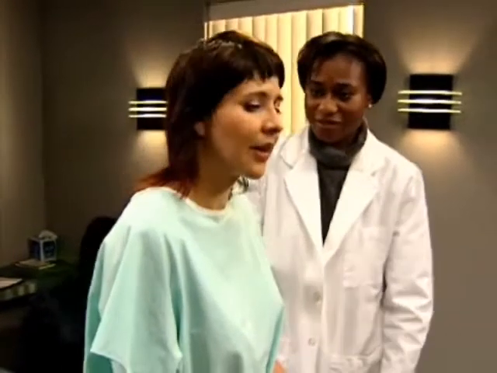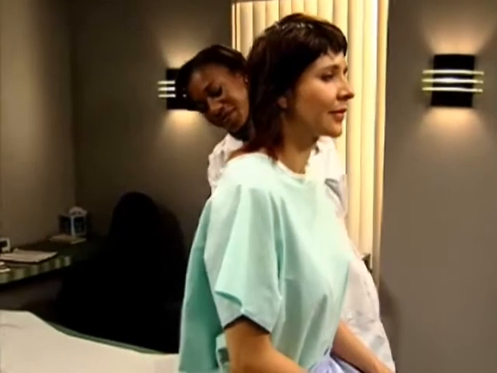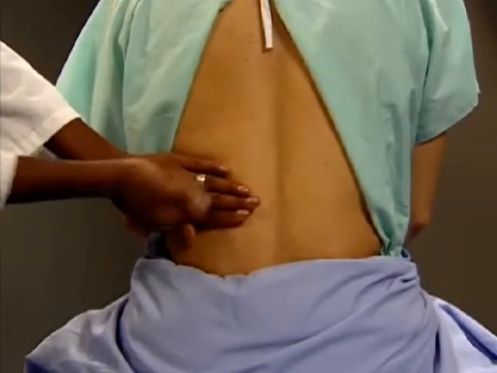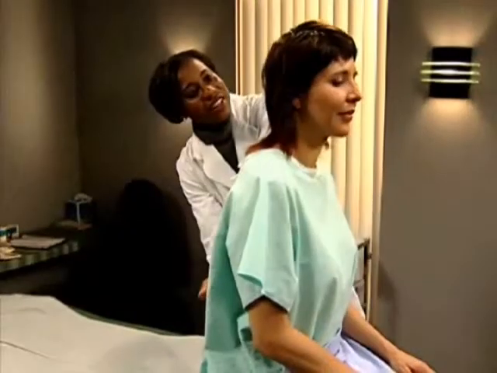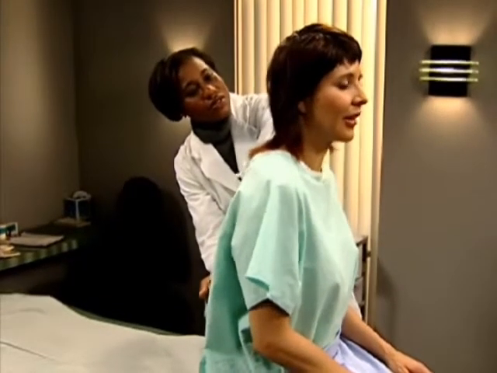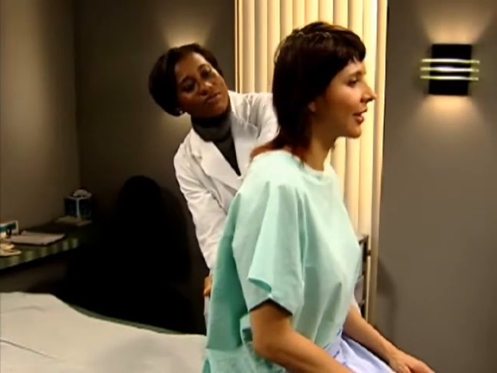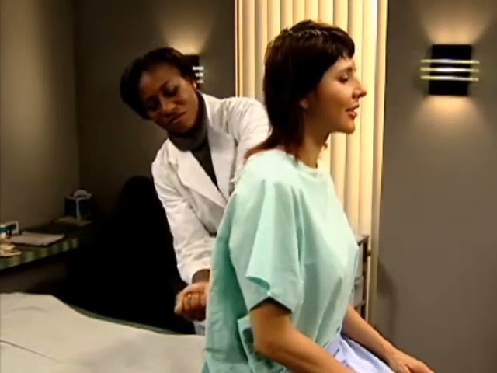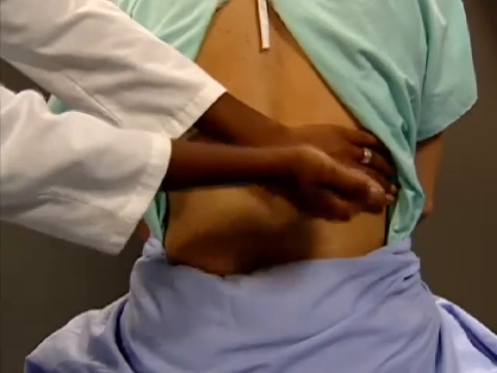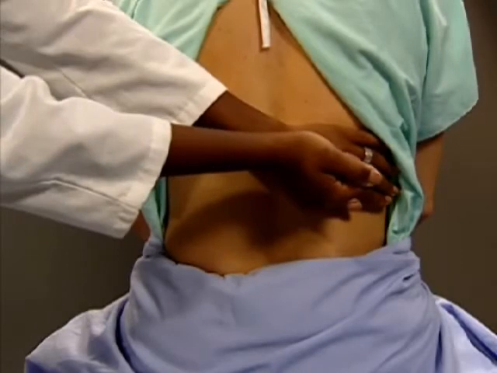Lastly, I need to tap over your kidneys. With the patient seated, put your palm over her left costovertebral angle and strike it with your other hand, using the ulnar surface of your fist. Like a dull thud. It didn't hurt. Repeat this fist percussion over the right costovertebral angle. It should cause no tenderness or pain.